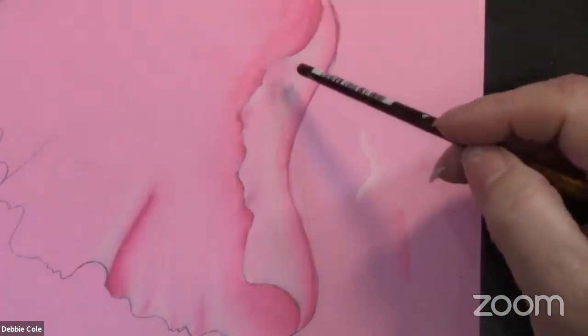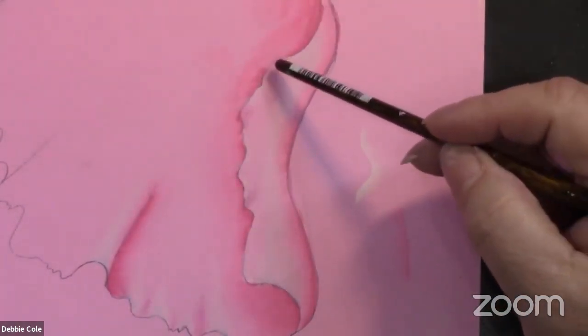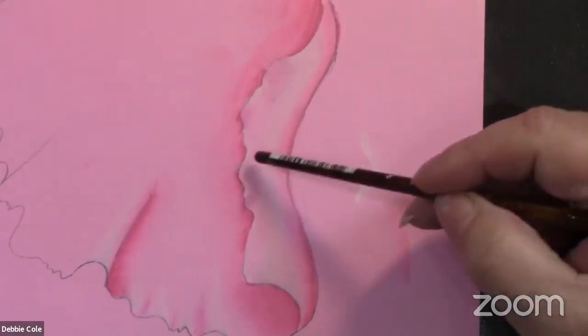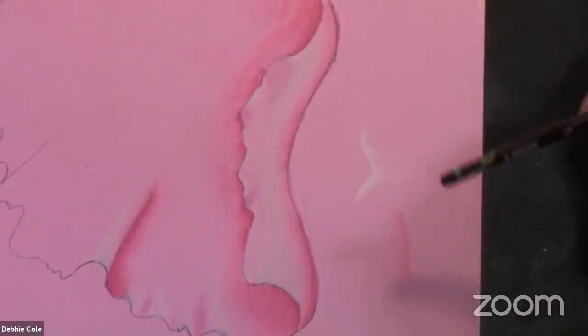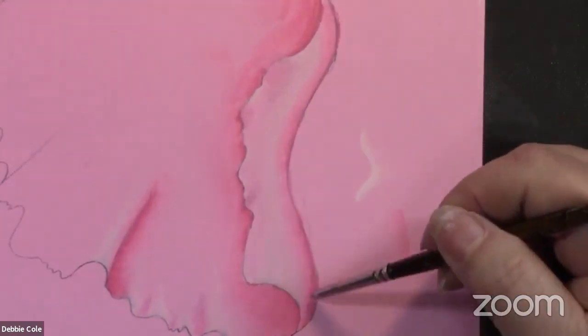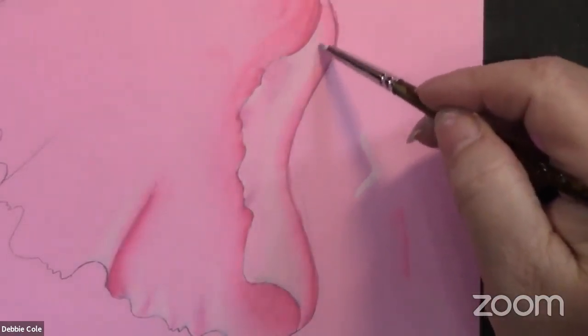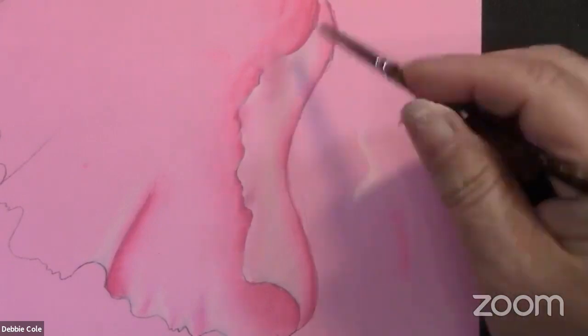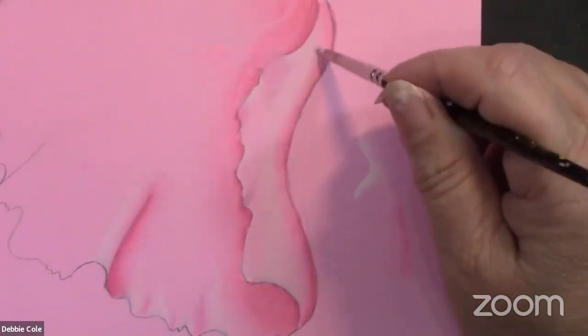See how you can't see it now? It just looks like it goes from one value to the other one, and it's just blended beautifully. I also have a little bit of a line here, and so I can do the same thing. I can take my base coat color and just soften that a little bit, so it looks nice and light, nice and blended.